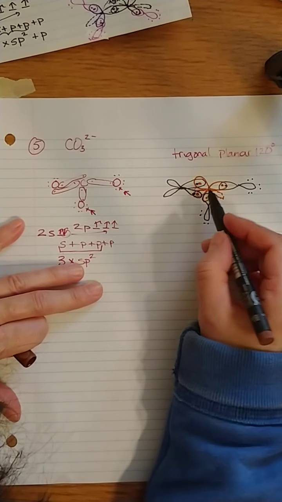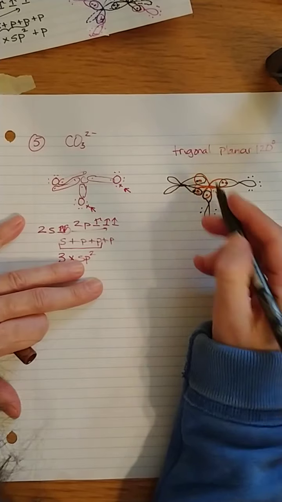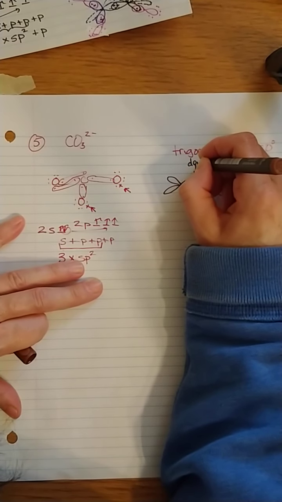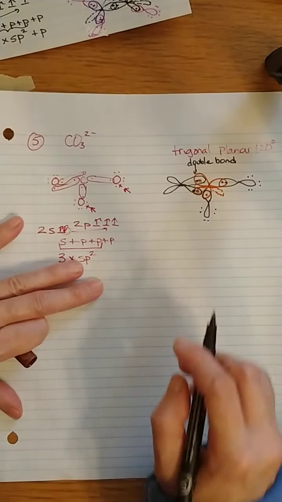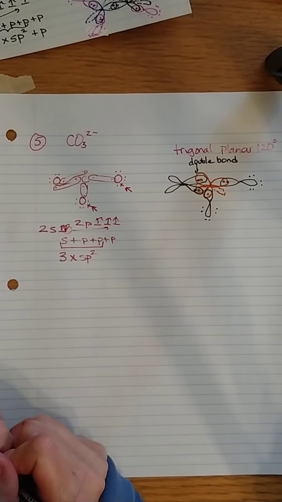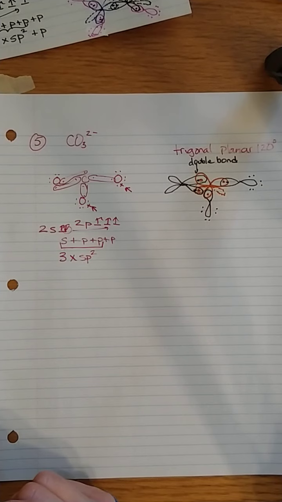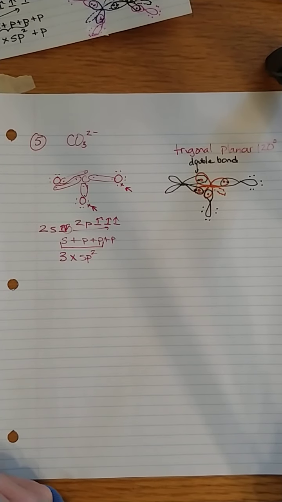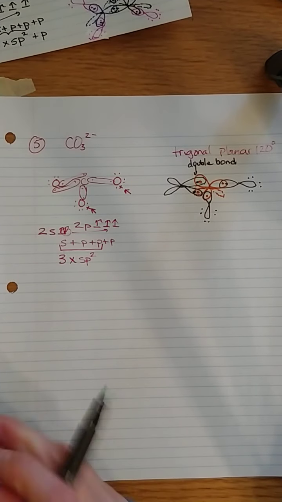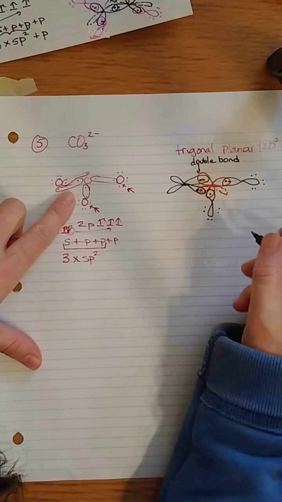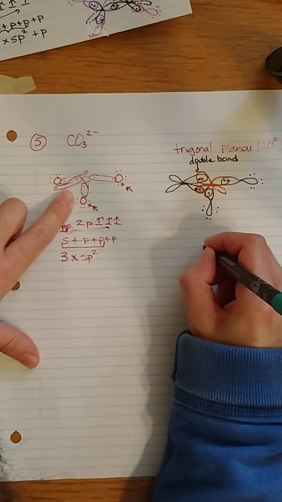And now I've created my double bond in here. So this is my double bond. Okay, and that's what my valence bond diagram looks like for carbonate. And let's just redraw our Lewis structure because we have our trigonal planar.